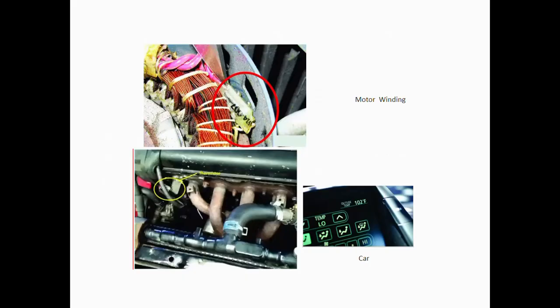Suppose in the motor winding, if current increases inside the winding, its temperature increases. Sometimes it shorts the winding. It may even cause damage to the windings. To avoid that, they fix a thermistor along with the motor winding. Through that, we can find the temperature level. Accordingly, we can control the flow of current inside the motor winding. Similarly, in a car we can also get the temperature level in the display through a thermistor.